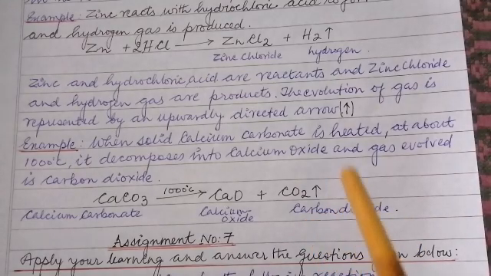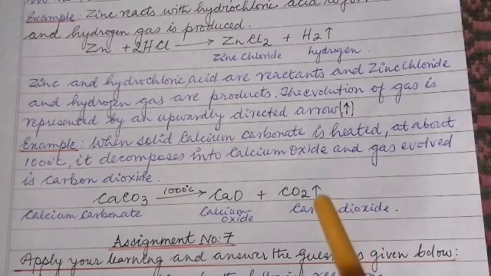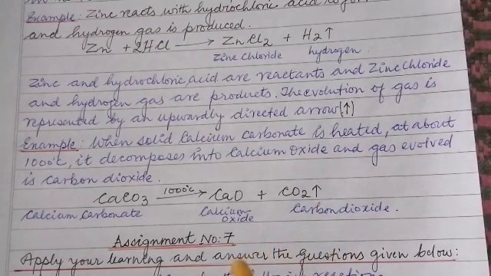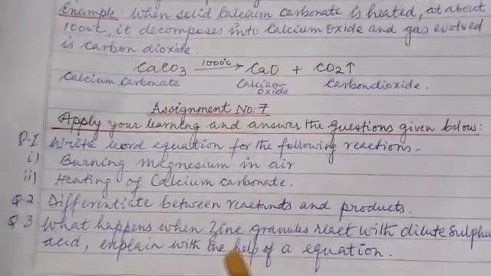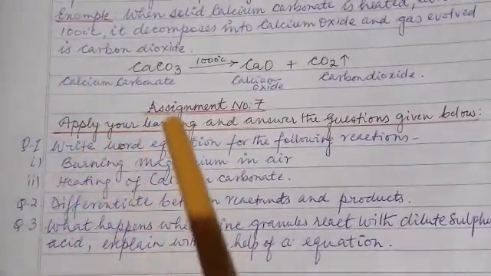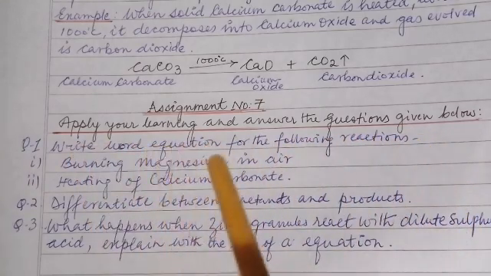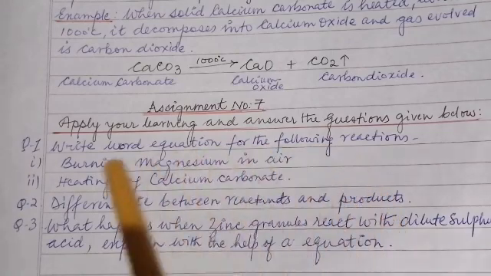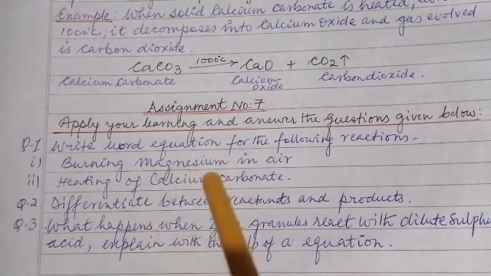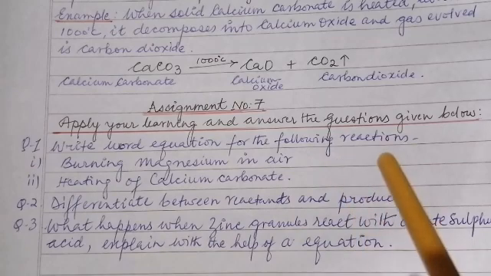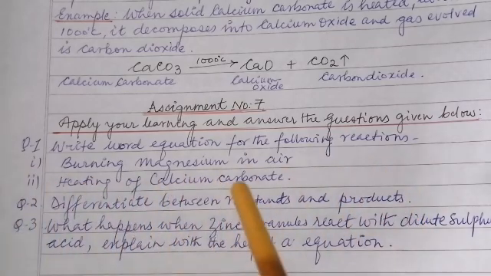I hope you have understood the concept of chemical reactions. Please go through the matter very closely and answer the questions that are given to you in assignment 7. Apply your learning and answer the questions given below. Write word equation for the following reaction. Number 1, burning magnesium in air. The answer is in your textbook, heating of calcium carbonate, which I discussed just now.